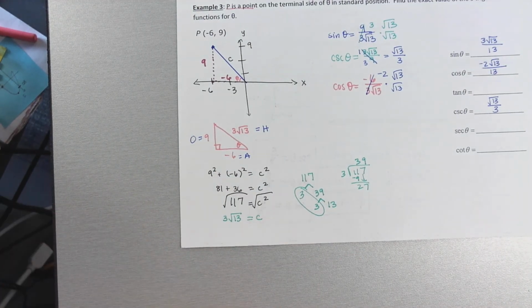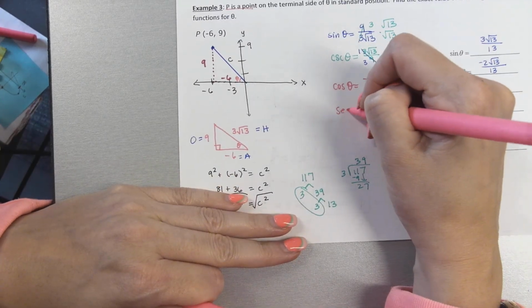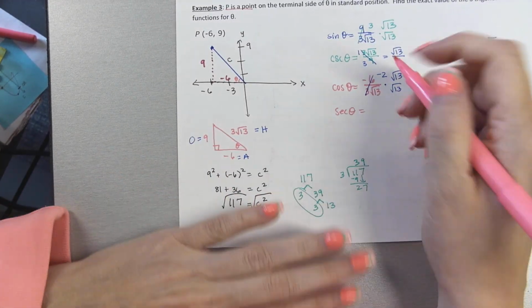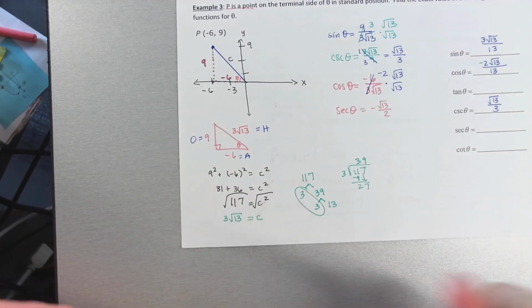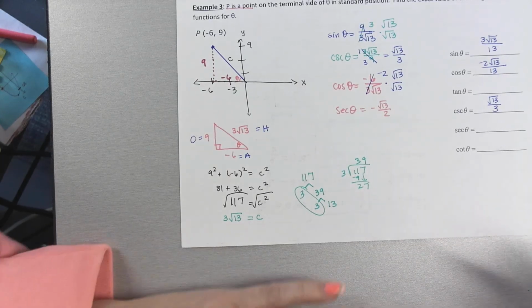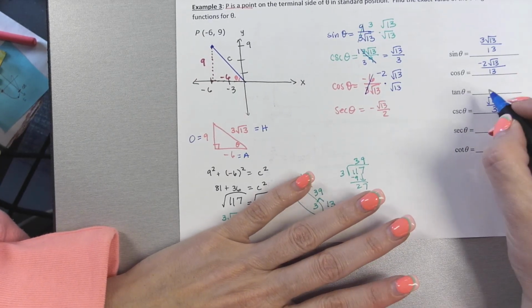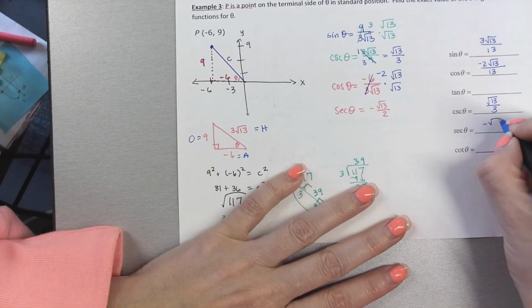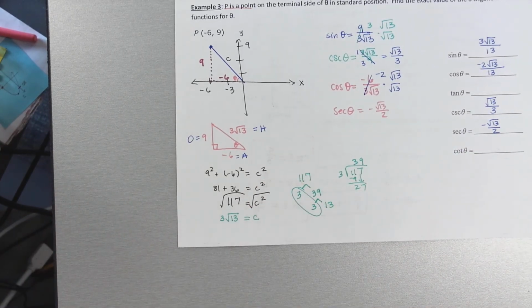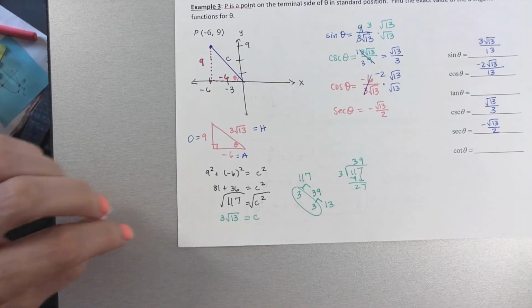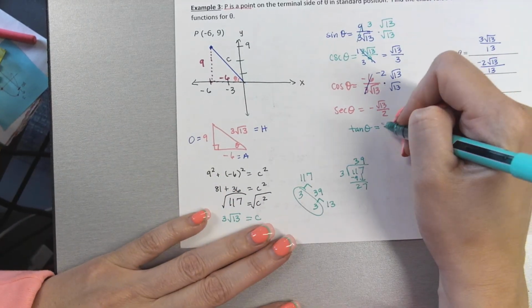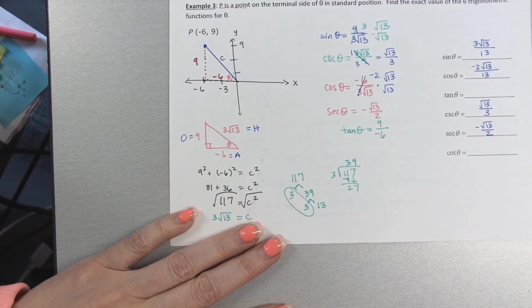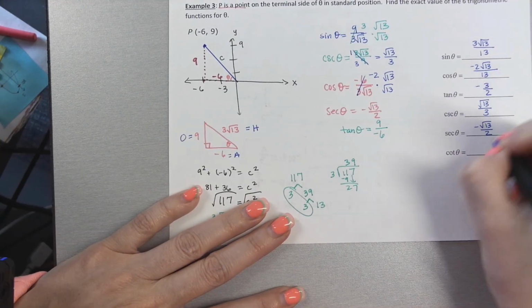And then from there, we can do the secant. Okay, so if you have this negative 2 over root 13, you can just flip it from there is fine. Okay, or you can reduce again. Alright, and then you'll know what to get for your tangents. Yeah, so you have 9 over negative 6, and that's going to reduce to negative 3 over 2. And now we just do the flip.